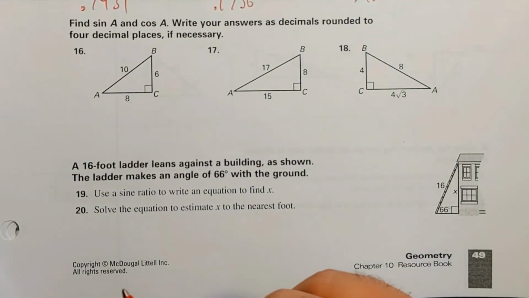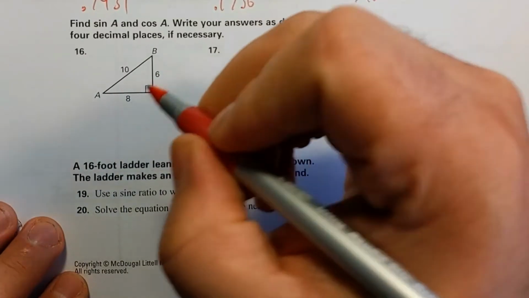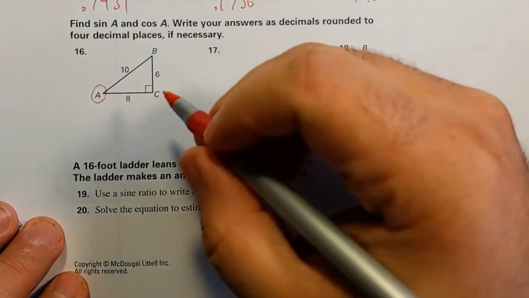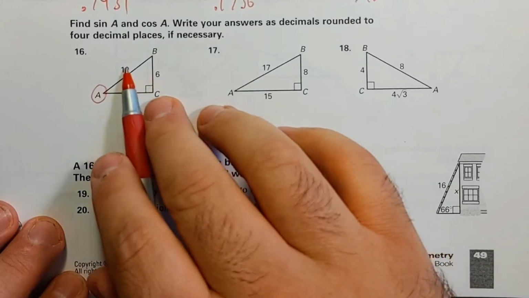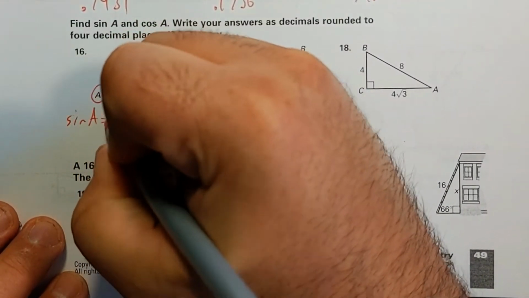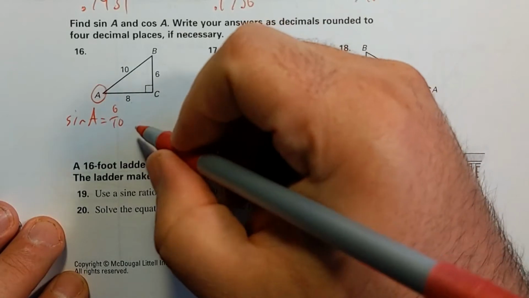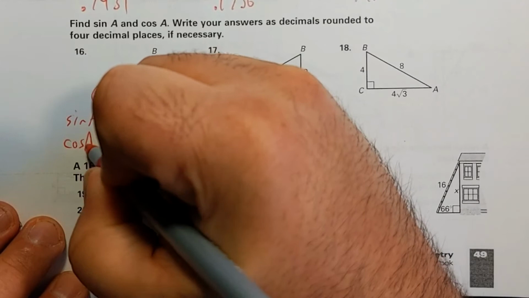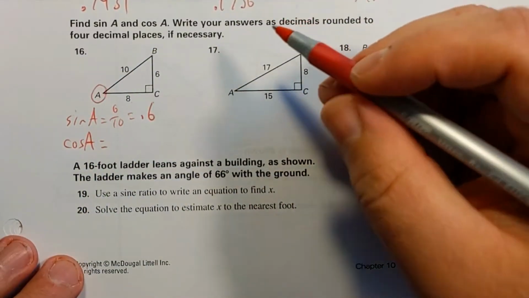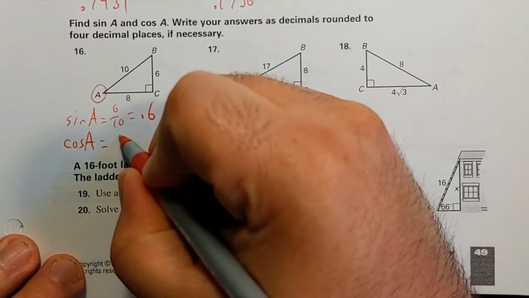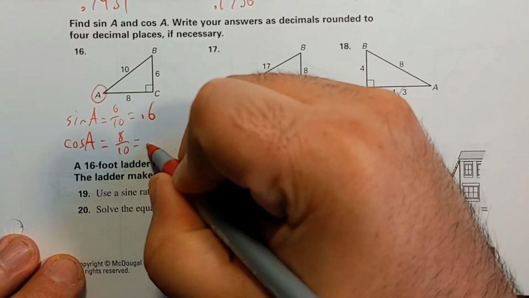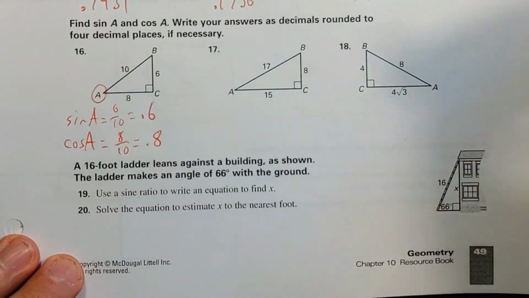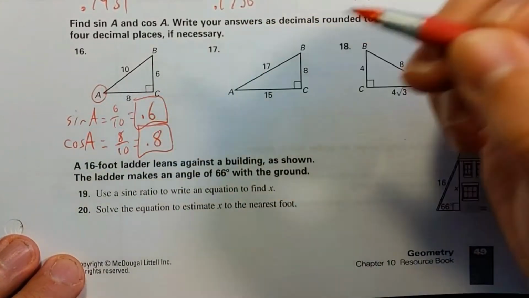Number 16, it says find the sine and the cosine of A. And it says write your answer as decimals rounded to 4 decimal places if necessary. So if I'm going from this angle, angle A, when it comes to the sine, I'm going to go opposite over hypotenuse. So for the sine of A, it's 6 over 10. And then I put that in my calculator and it gives me 0.6. Then I do cosine of A, which is adjacent over hypotenuse, and it'd be 8 over 10. In the calculator, that gives me 0.8. So then these would be my two answers, here and here.